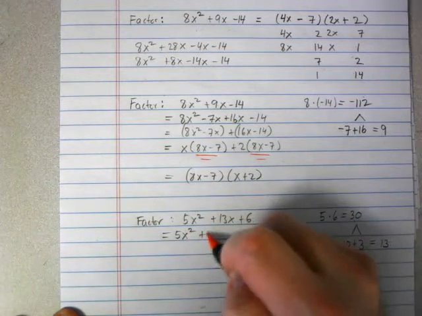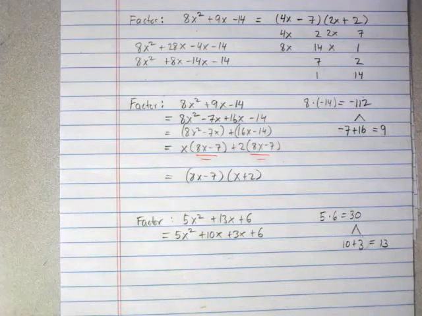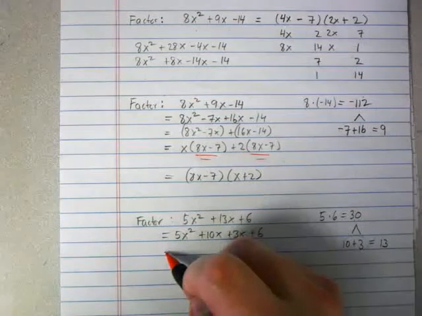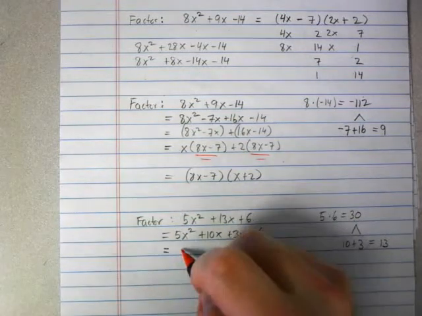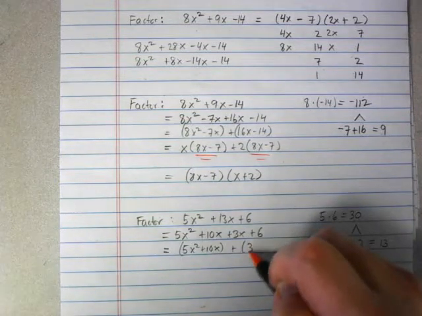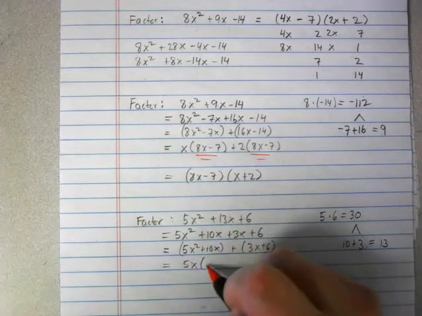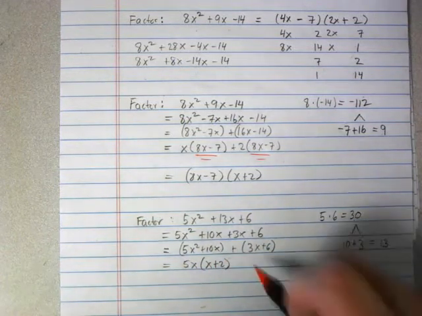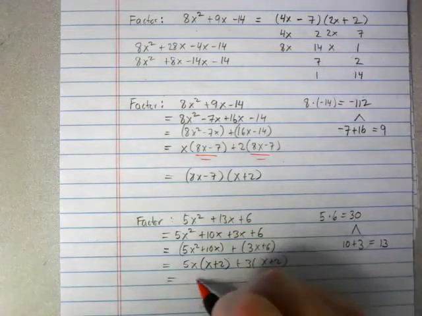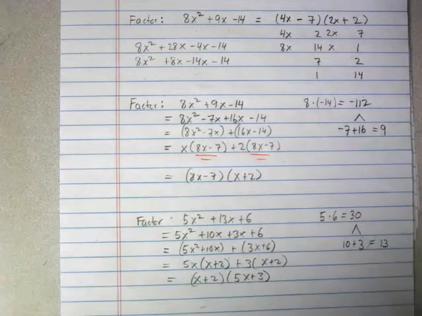5x squared plus 10x plus 3x plus 6. So again, what we've done is we've taken a problem that started with 3 terms and we've written it as a problem with 4 terms. So that gives us 5x squared plus 10x as our first group and 3x plus 6 as our second group. Common term here is a 5x. X plus 2 is left over. And a 3 is common there. X plus 2 is left over. So, answer has to be x plus 2, 5x plus 3.